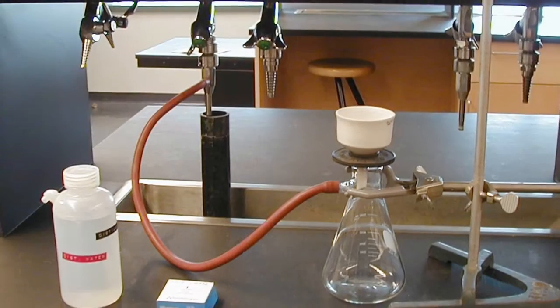Then we proceeded to remove any excess solid precipitate from the beaker through vacuum filtration. It's a very simple method. You take a filter flask and attach a vacuum tube to it, and you pour everything through a Buchner funnel, and the vacuum forces the solution through a filter.